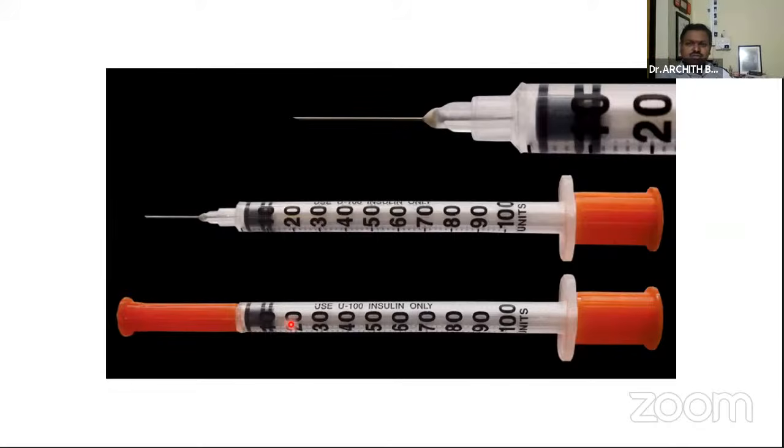It's very important because 1 cc is 100 units and 1 cc is 40 units. Insulin also comes in those preparations. So you will have to use the 40 unit syringe for the 40 units vial and the 100 unit syringe for the 100 units vial. So it's very important, and again, a very, very common question they ask you.